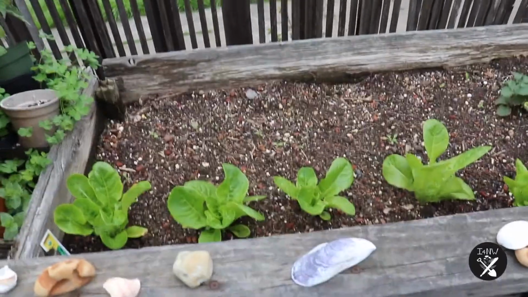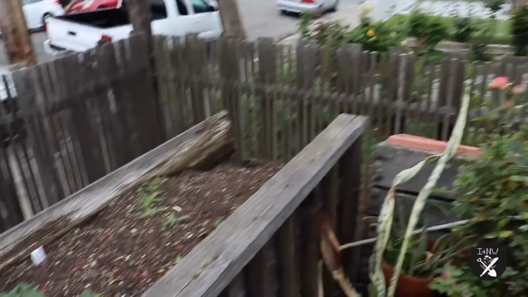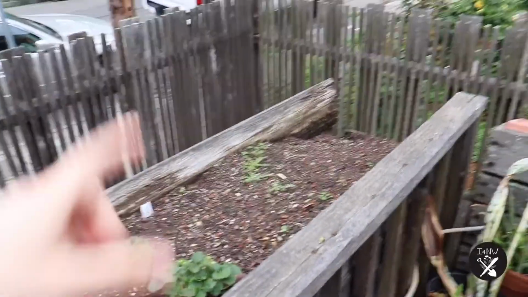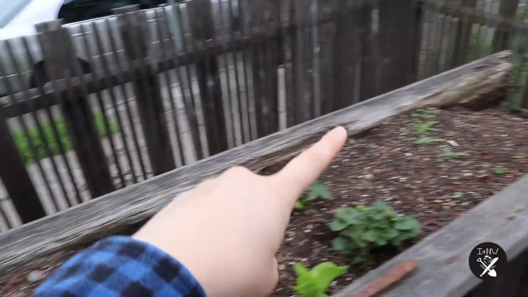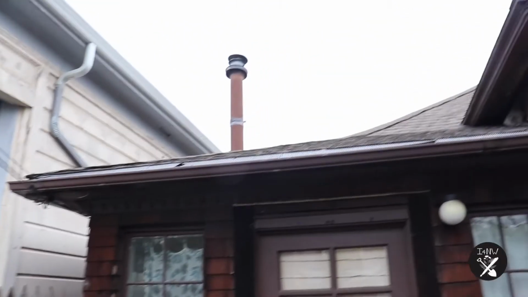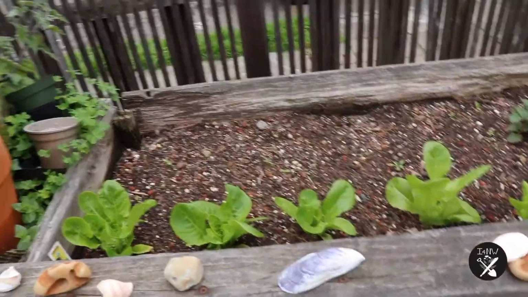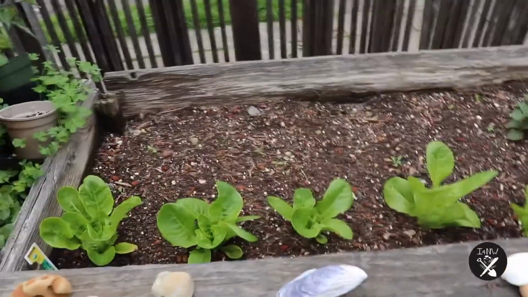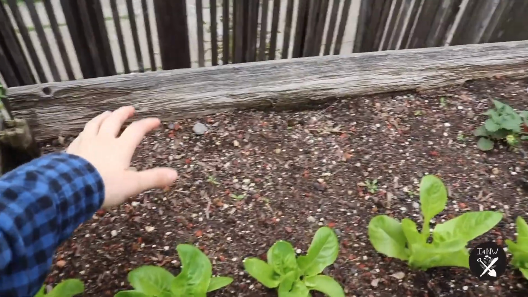So here's that garden bed, and this direction is south, right? So that means the light is coming in from the narrow end of the bed. We'll get eastern sunlight in this direction. And then in this direction we've got the house, which means that the western sunlight will get cut off at some point. I've got my lettuce in here, and then if you remember, I'm going to put my kale back here.